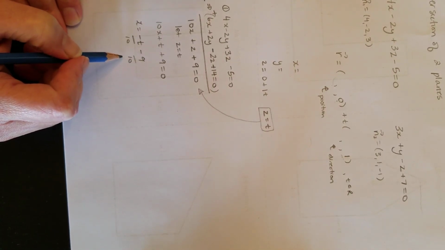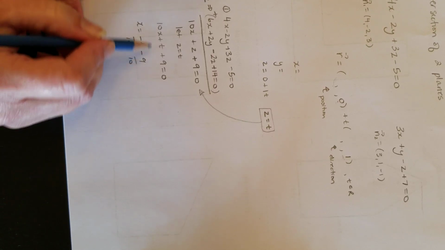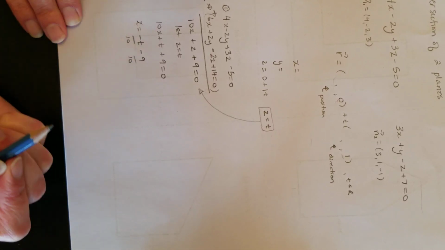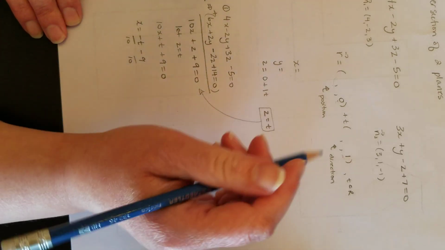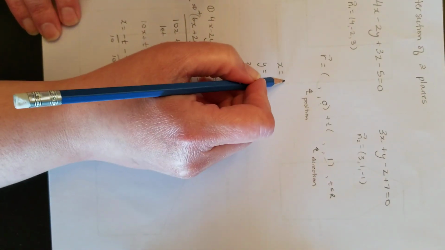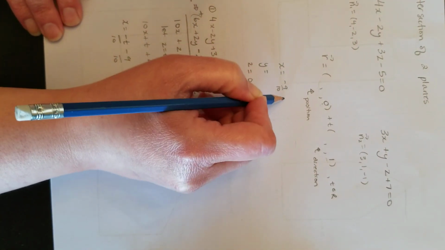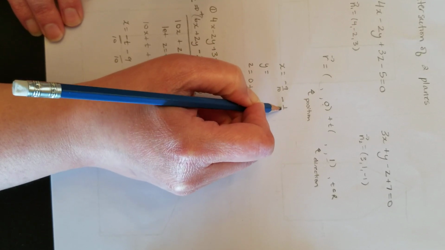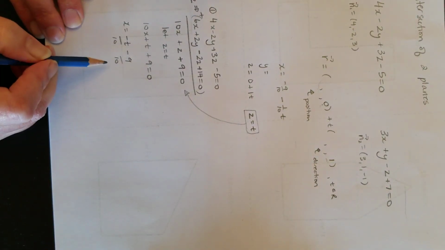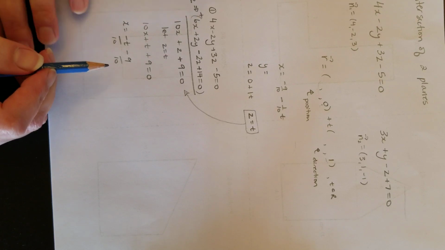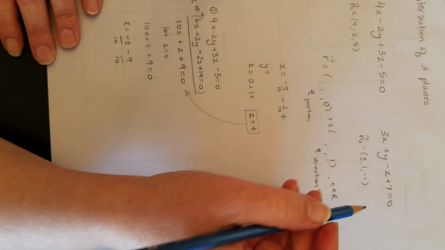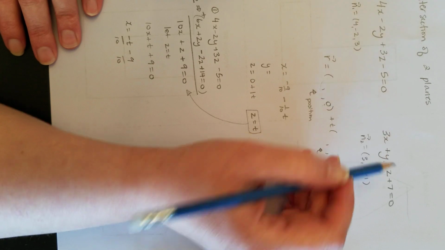So that's my parametric form of this line in terms of the x variable. I could write that back up here. I've got x is negative 9 over 10 minus 1 over 10 t, just rewriting in a different order. From there, I can use the second equation, which is a little bit easier to find the y.